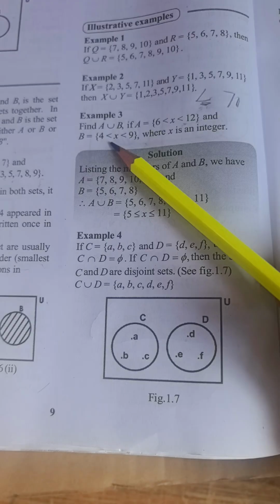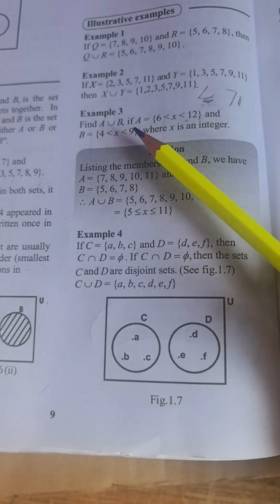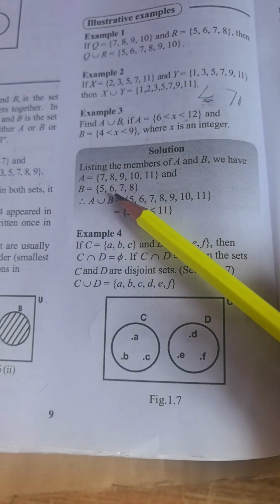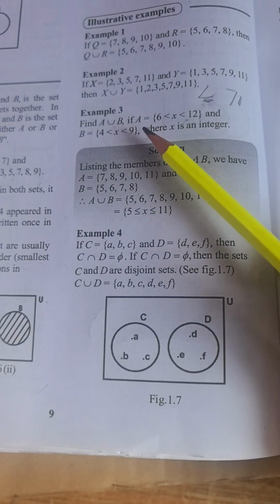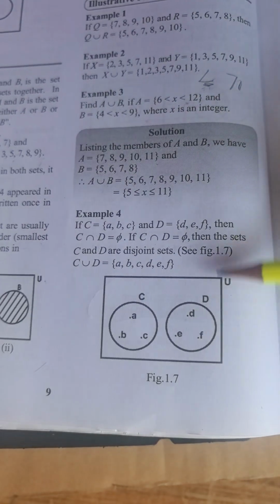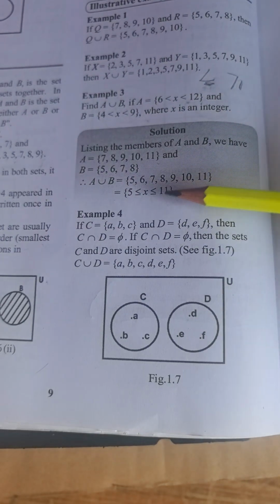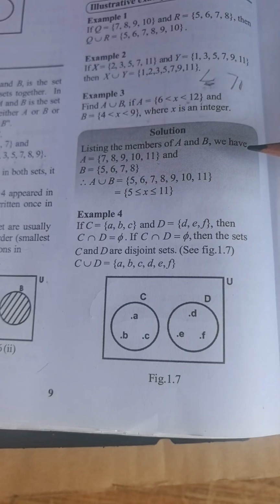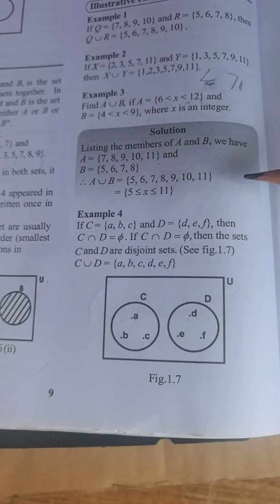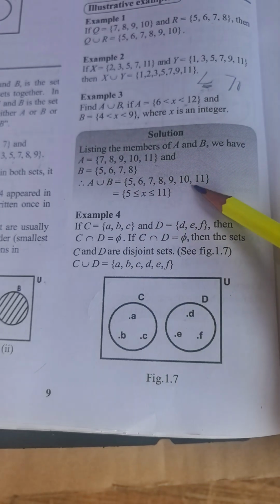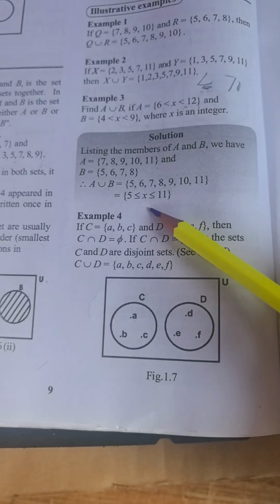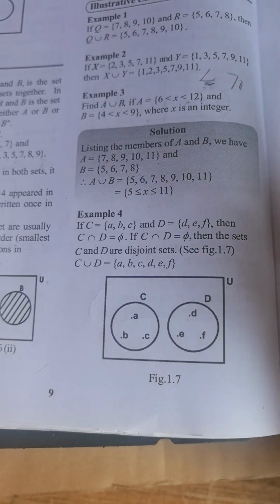If you go to B, we are listing between 4 and 9. There's no less than or equal to here under any of the operations. So we start from 5, 6, 7, 8. 9 is not part because it's not less than or equal to. It's as simple as that. Now we have the solution here. After listing the two, what is the main question? What were we asked to do? We have to find the union. So if you are finding the union, it's just a matter of combining the two sets. So starting from 5, 6, 7, 8, 9, 10, 11, you are done. You can represent it this way if you are very good at that. It's as simple as that.